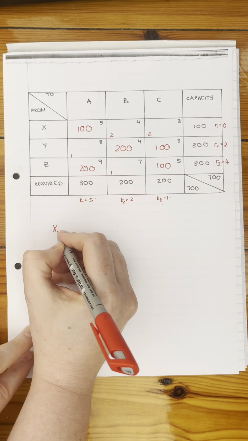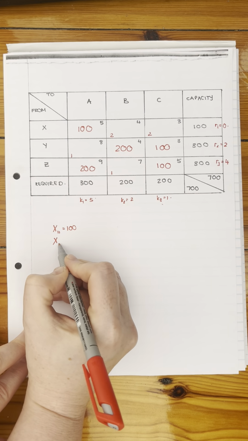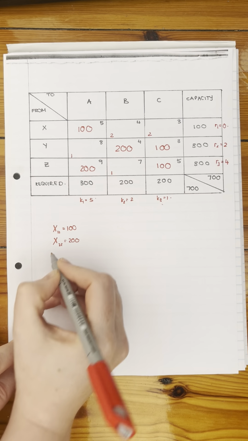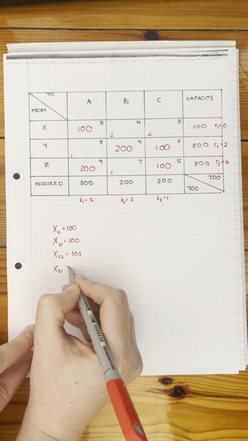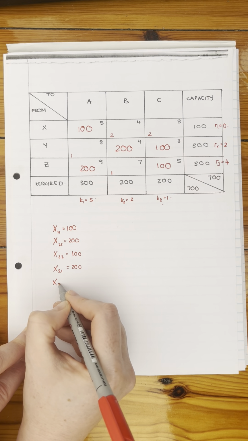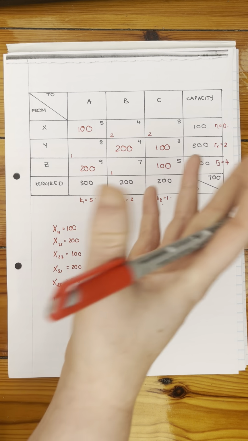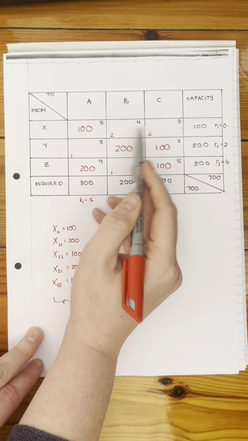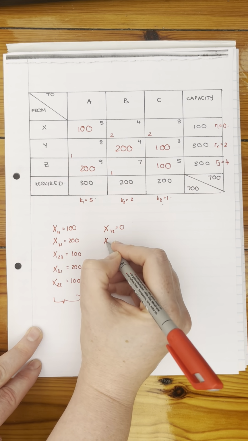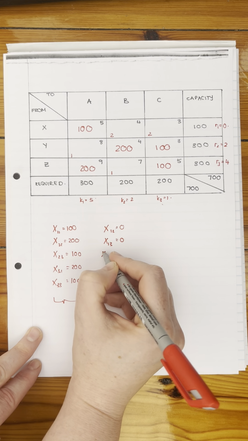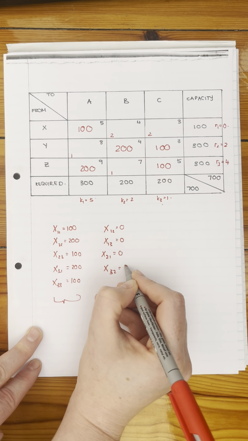The optimal is basically x11 is equal to 100, x22 is equal to 200, x23 is equal to 100, x31 is equal to 200, x33 is equal to 100. So those are all our basic variables, our non-empty cells are basic variables, and then all of these are equal to 0. So then we have x12 is equal to 0, x13 is equal to 0, x21 is equal to 0, and x32 is equal to 0.